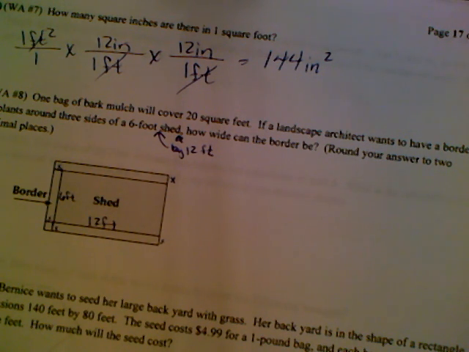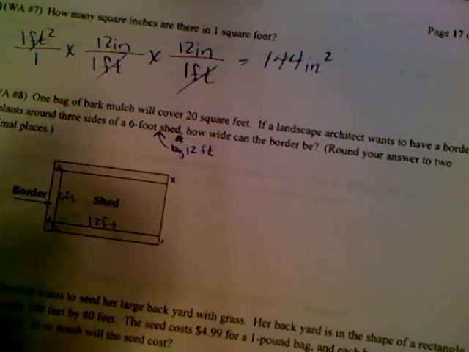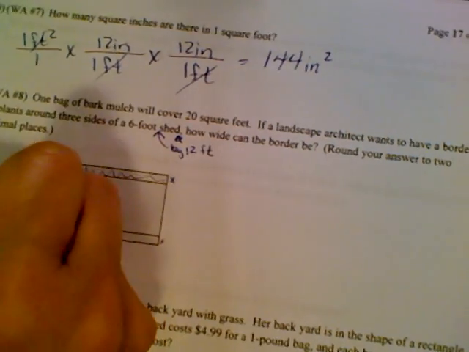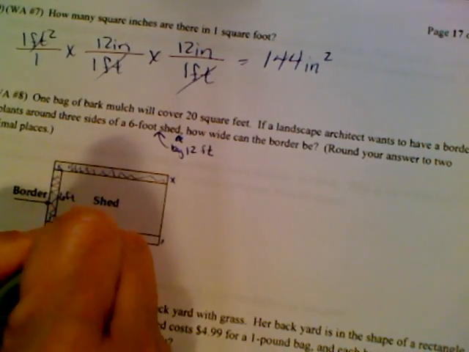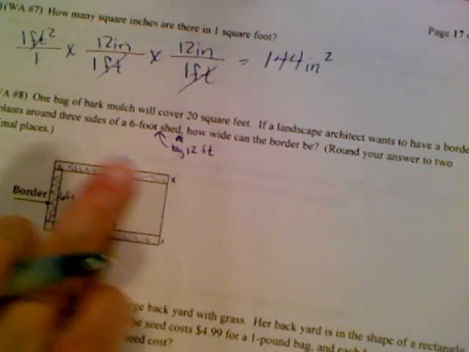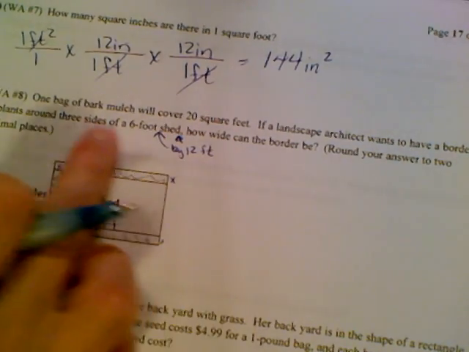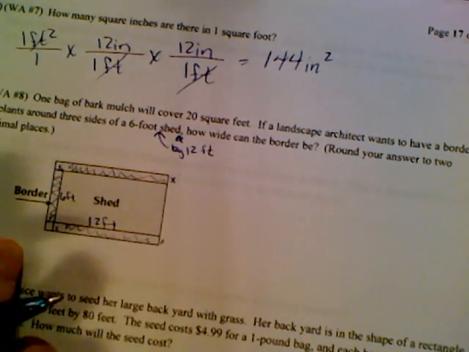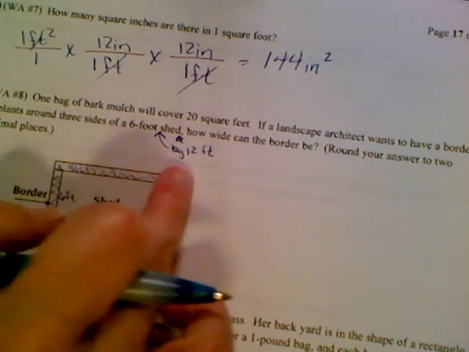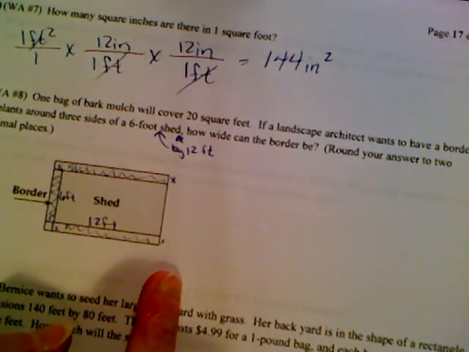It's giving me all this information in the area. So I need to figure out the area of this little border region that's all the way around the shed. Okay, so how do I do that? What I'm going to do is find the area of the shed, find the total area, and subtract the area of the shed from that, and that's going to give me just the area of the border.